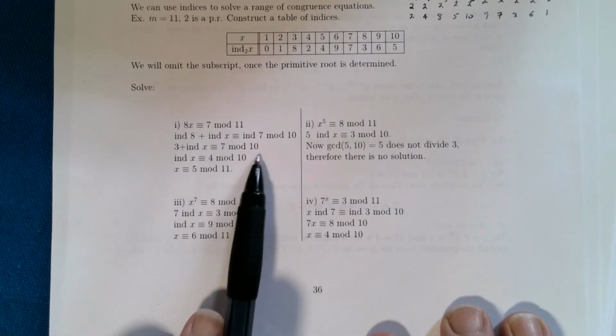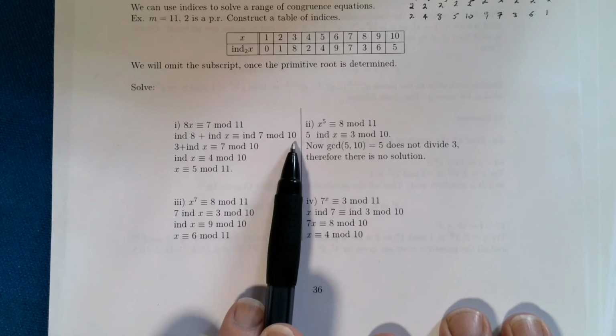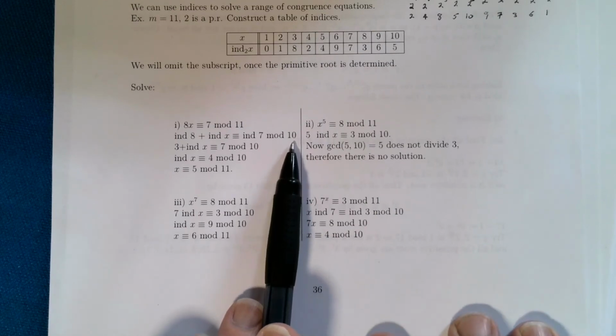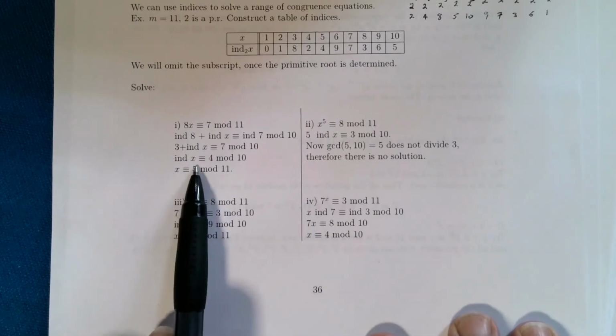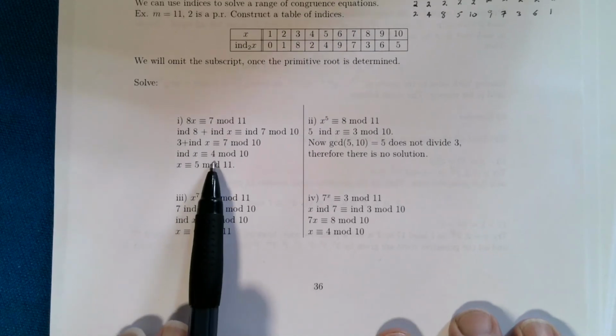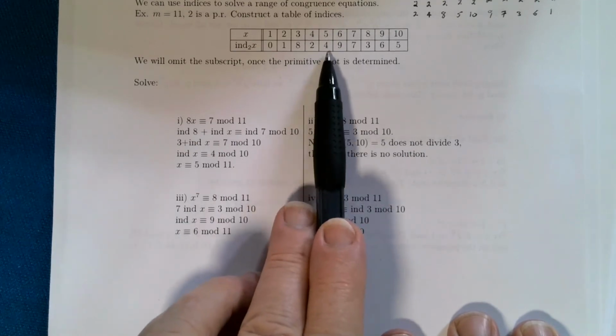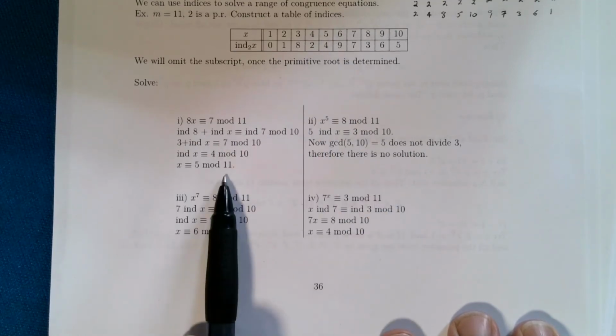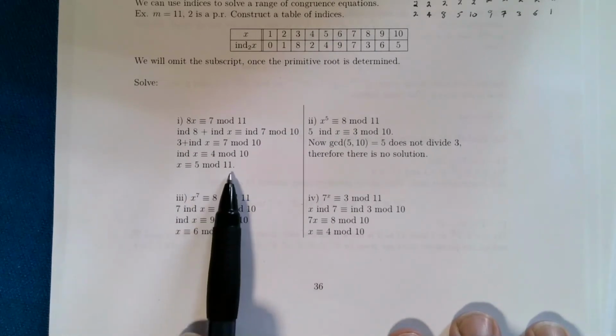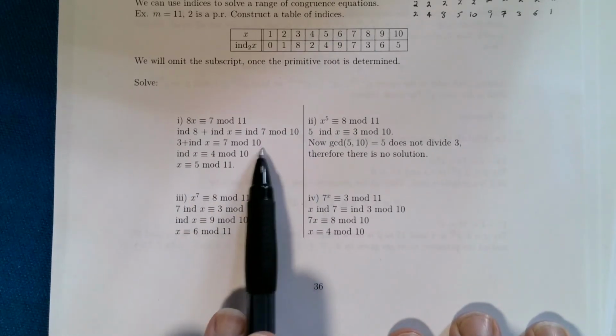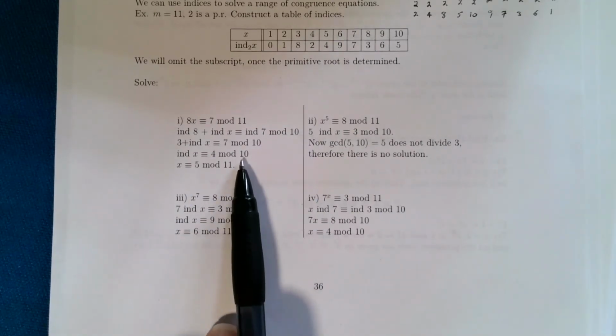This is now mod 10, by the way, because we're working modulo phi of 11. I can now solve that, the index of x is 4, and now I use the table again, I look at 4 here, and it came from 5, and so x is 5 modulo 11. Just be careful with the moduli here, they skip from p to p minus 1.